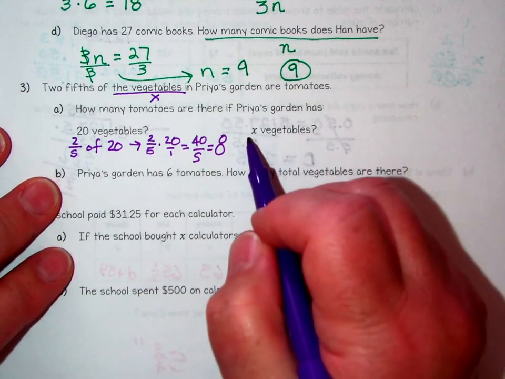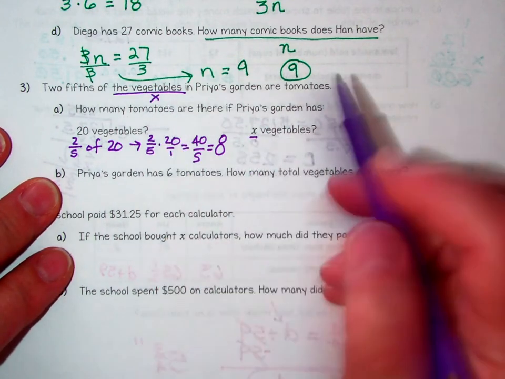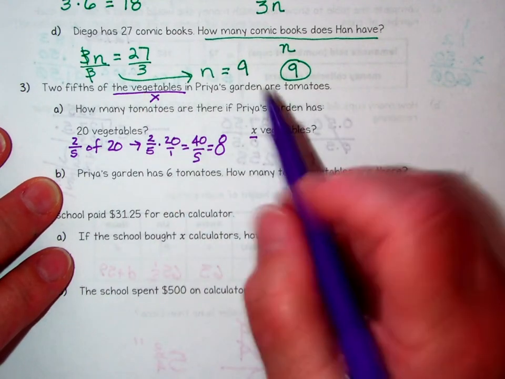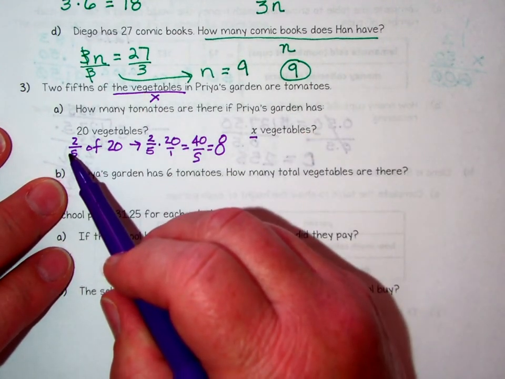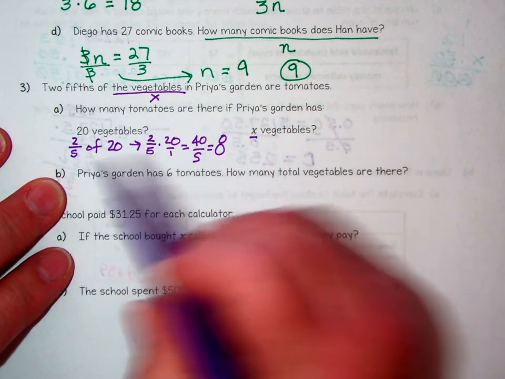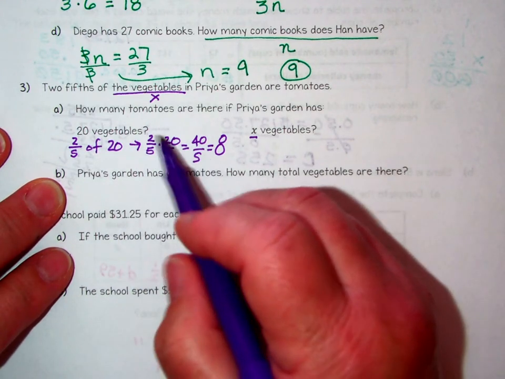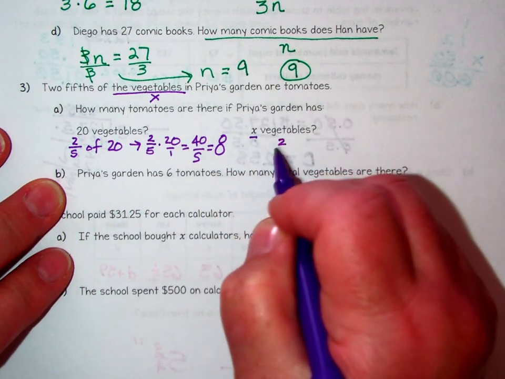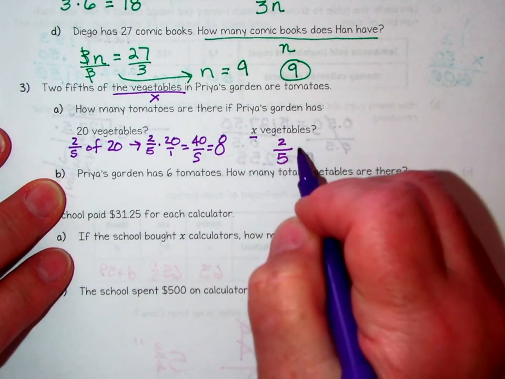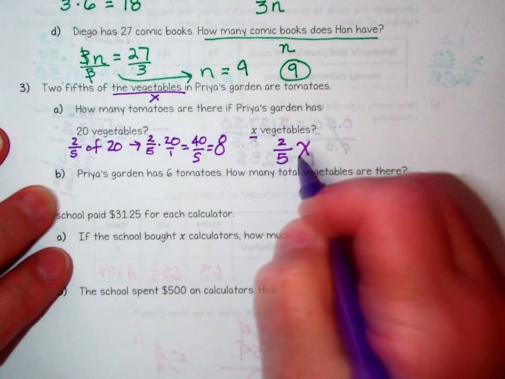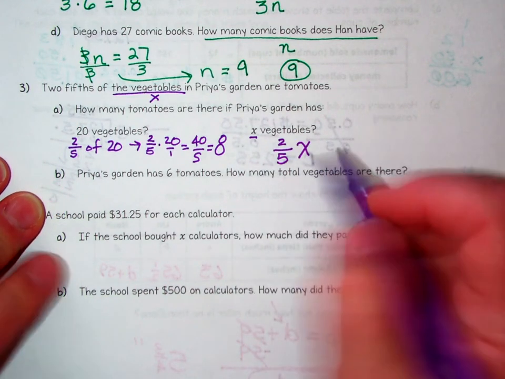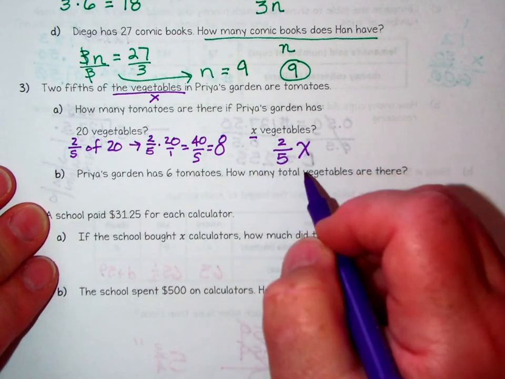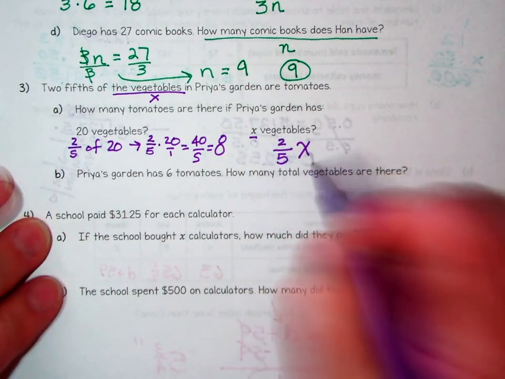So what if there are X vegetables? As we said, we're going to represent the number of vegetables with X. And we said if 2/5 of the number of vegetables are tomatoes, we can just multiply the number of vegetables by 2/5. So this is no different when I don't know exactly what the number of vegetables are. It's still going to be 2/5 of that number, or 2/5 times X. And again, here I can't come up with an actual number. I have to leave it as an expression that contains a variable.